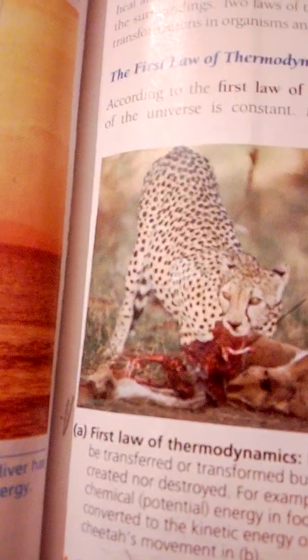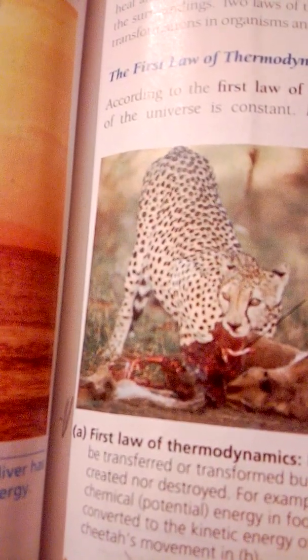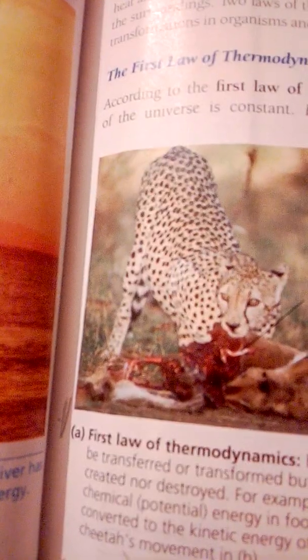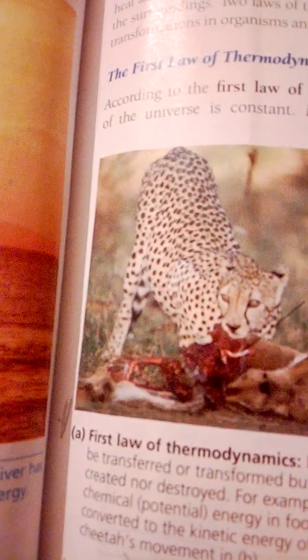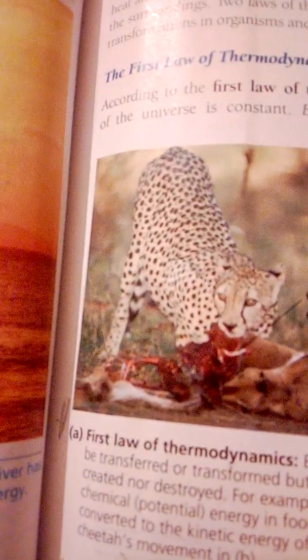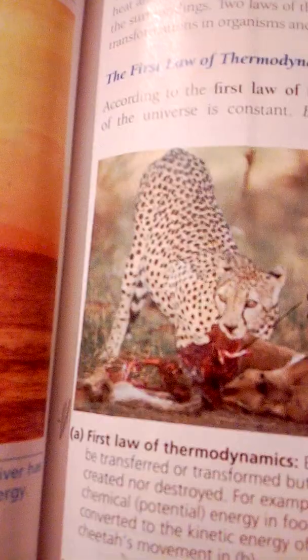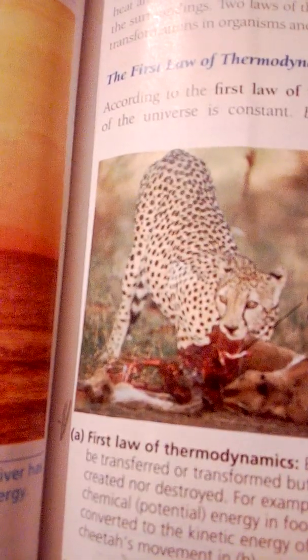Organisms are open systems. They absorb energy, for instance, light energy or chemical energy in the form of organic molecules, and release heat and metabolic waste products, such as carbon dioxide, to the surroundings. Two laws of thermodynamics govern energy transformations in organisms and all other collections of matter.